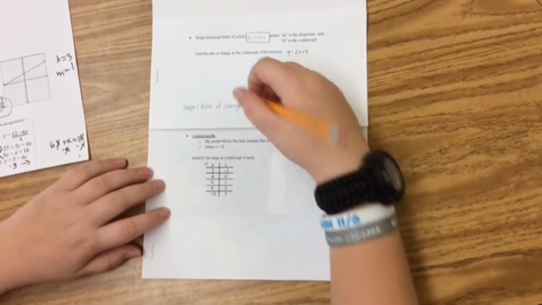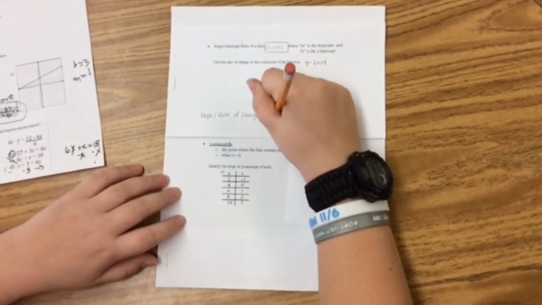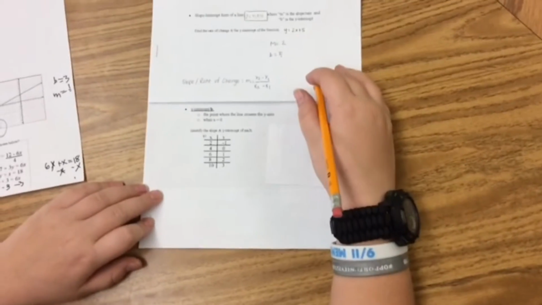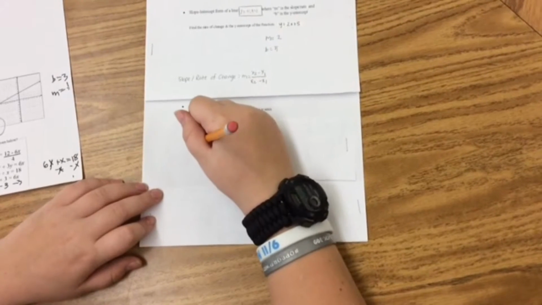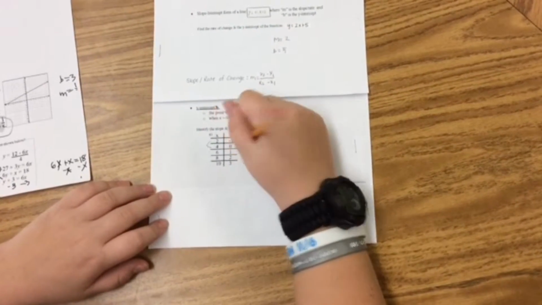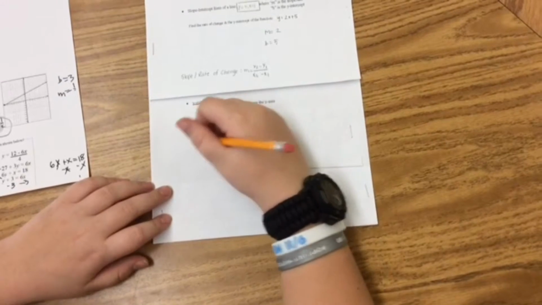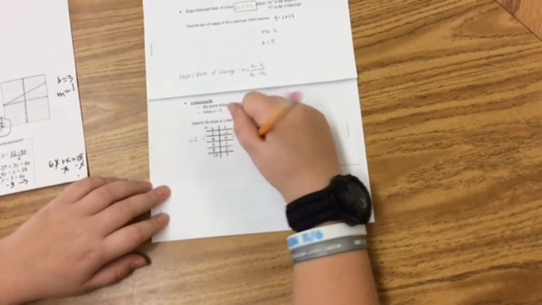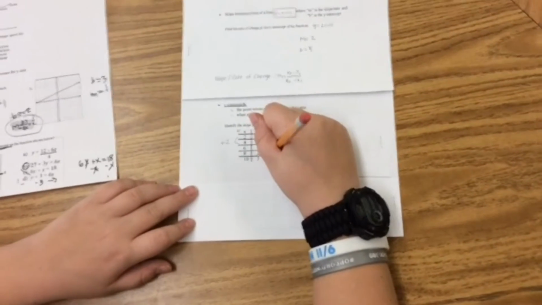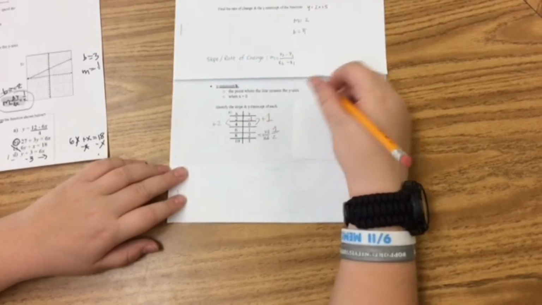Now we're doing the slope, or rate of change, where the formula is m equals y2 minus y1 over x2 minus x1. For example, let's do this equation. The first thing you need to do is find the change in y and the change in x. The change in y is positive 1, and the change in x is positive 2, so you put the change in y over the change in x, so 1 over 2. That's your answer. And that's it.